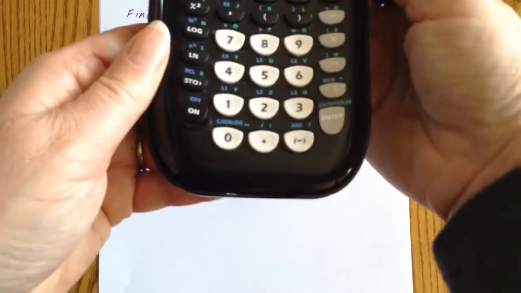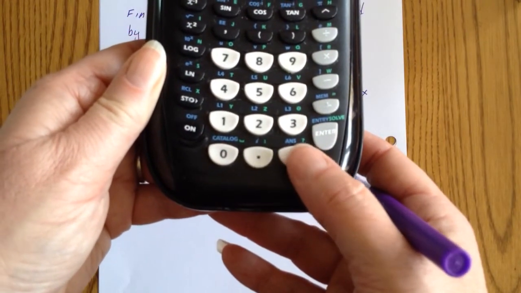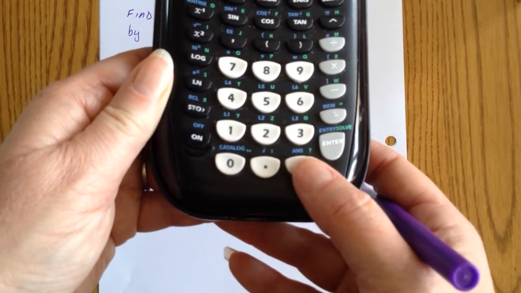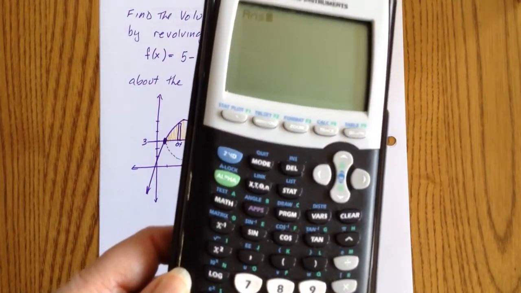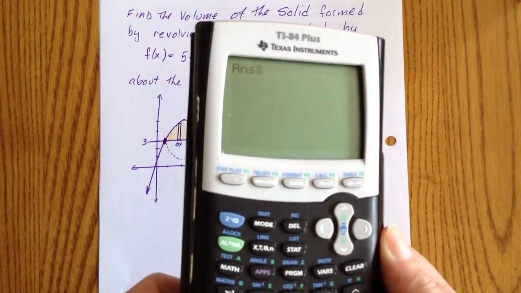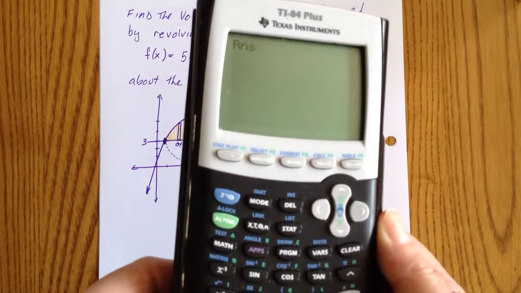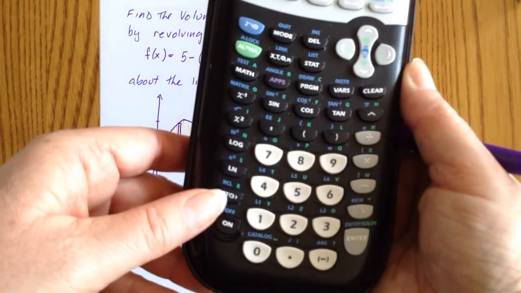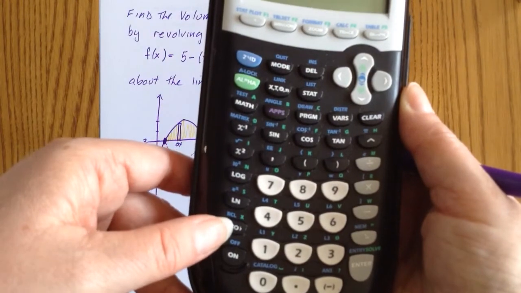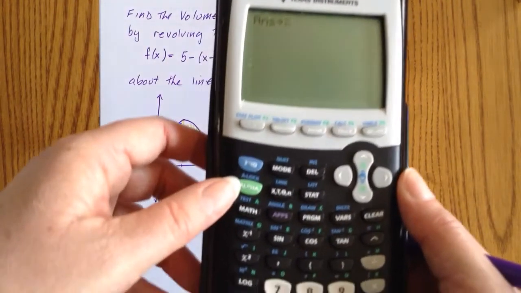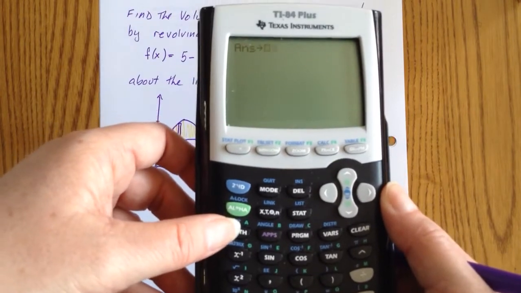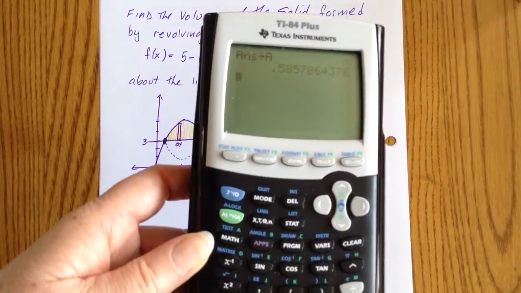We need to pull up the last answer. So it's the second key and the negative key. It says last answer on the screen. I am going to hit my store button down here. See my thumb, store. And I need, see the little arrow? And I need to store it in something. So that's alpha. I'm going to pick A. And now it's in there.